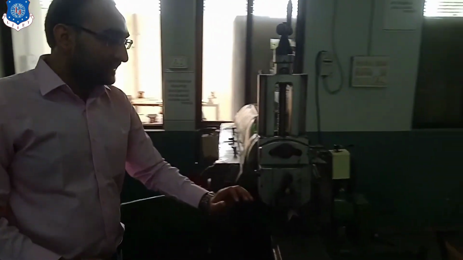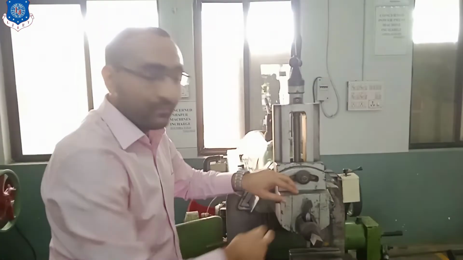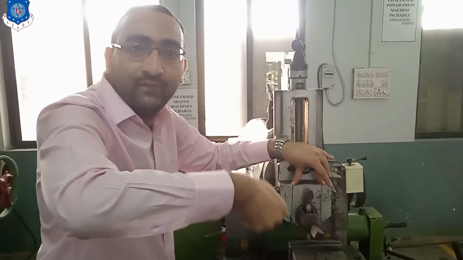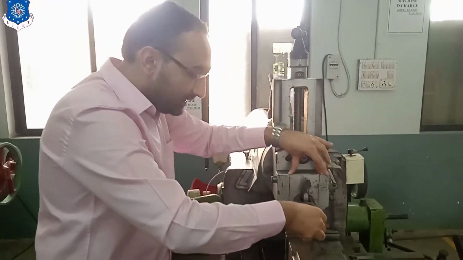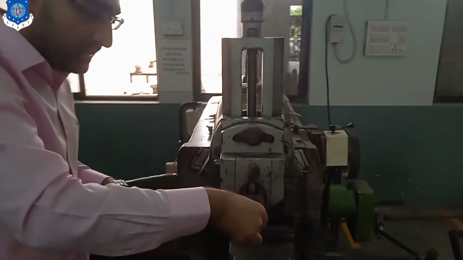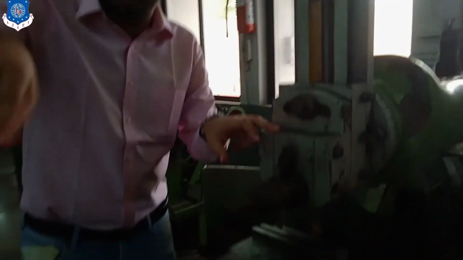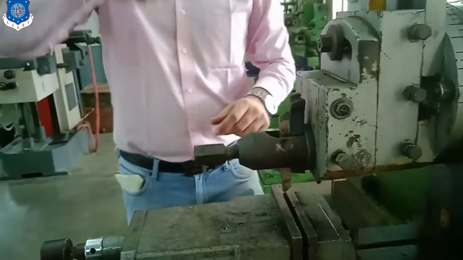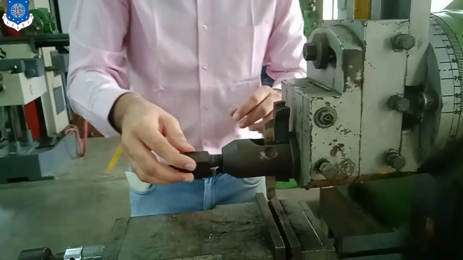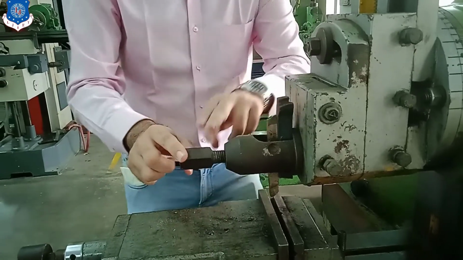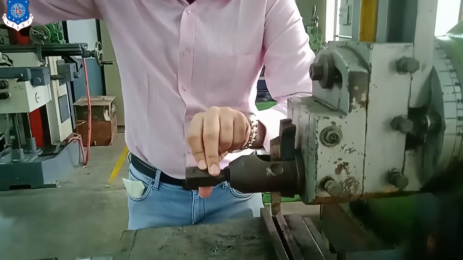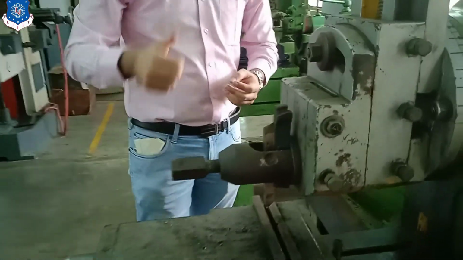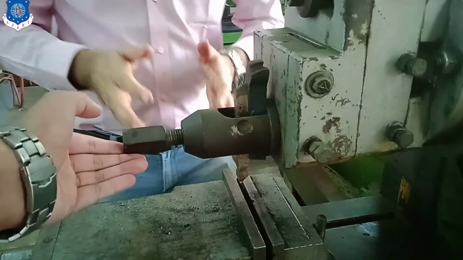Now the second thing you can see over here is the clapper mechanism. Whenever your tool is moving in the forward direction, it will cut the material. In the return direction, it will move up. As you can see over here, it can move up and down. So it will be moving up while returning and coming back down when going forward. So it will cut the material in the forward stroke, while in the return stroke it will come up. So while returning, it will not do any sort of cutting.